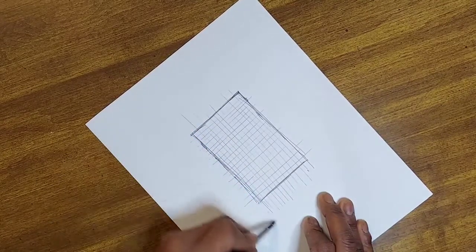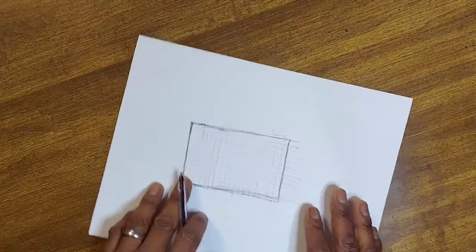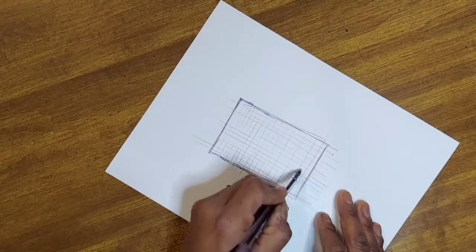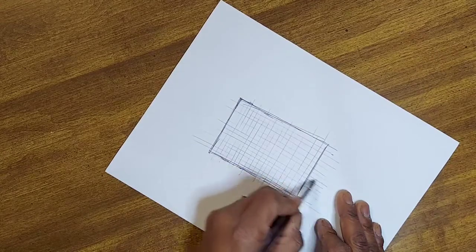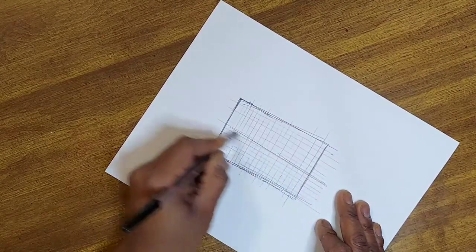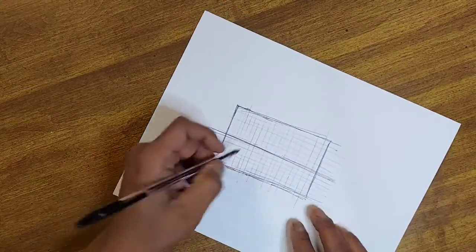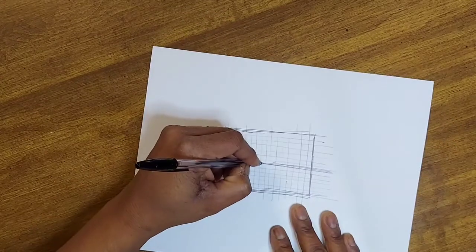Now, for 1-point perspective, this is a thumbnail, and what you want to do is make sure that you always have your horizon line and your vanishing point on the thumbnail. And you want to keep it in the middle.